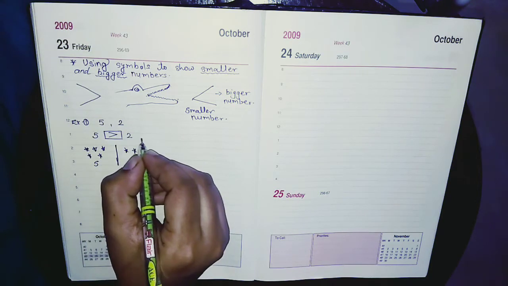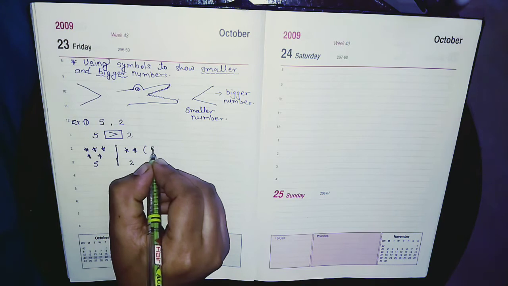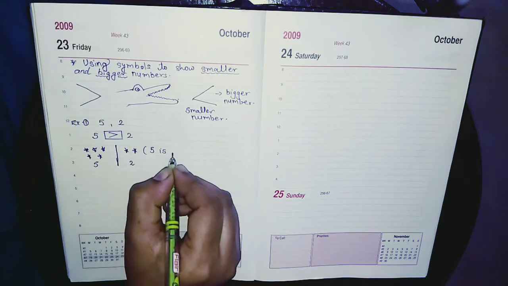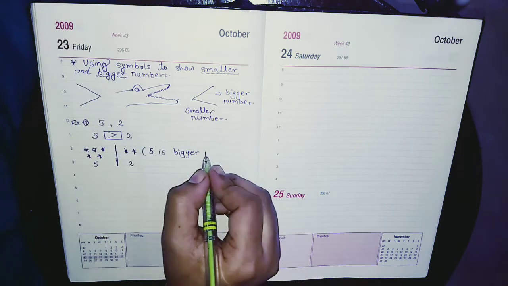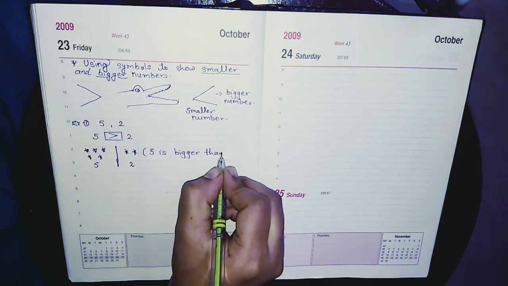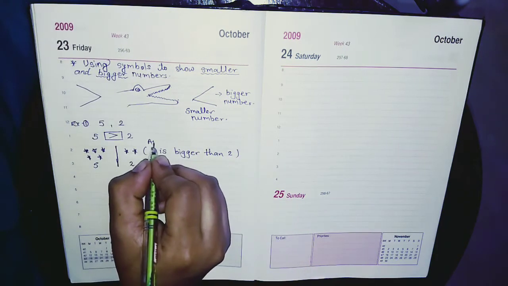So we will write the answer in a bracket: 5 is bigger than 2. That's our answer.